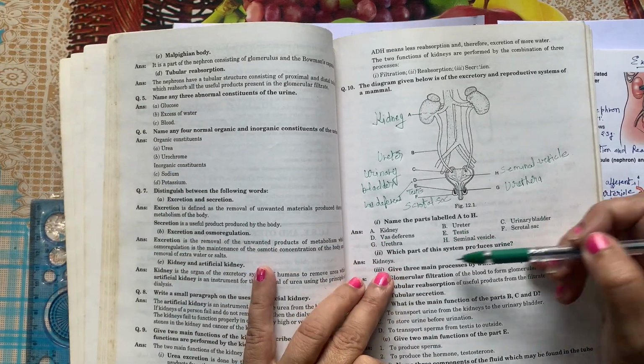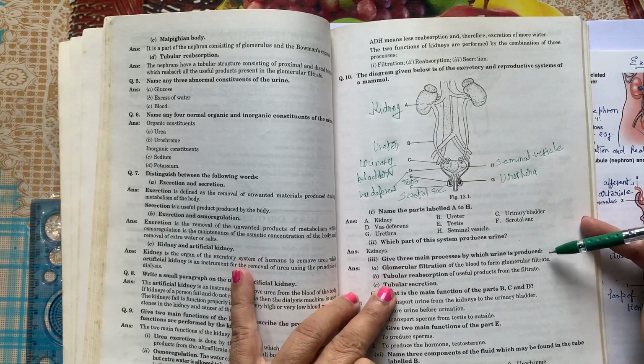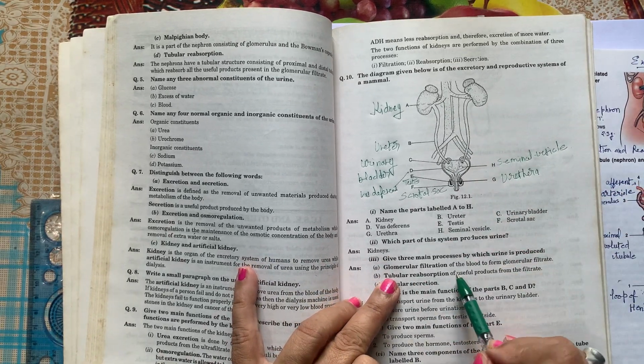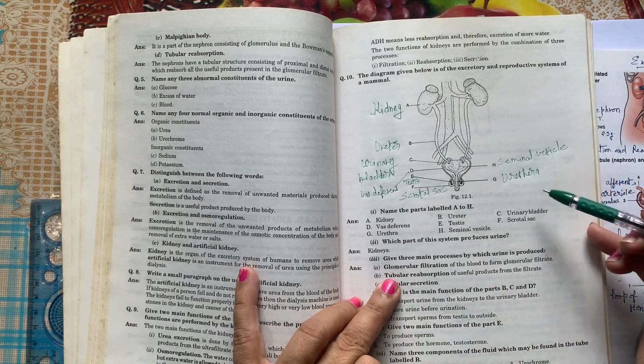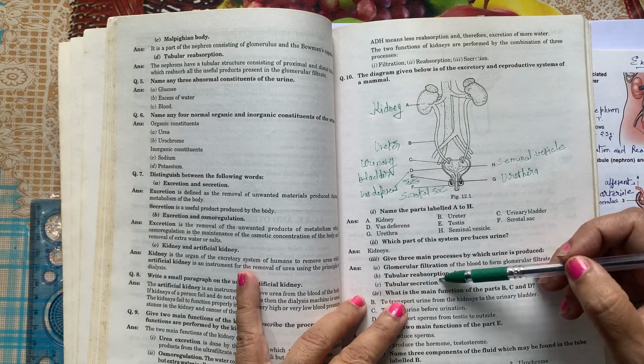Which part of the system produces urine? The kidney. Give three main processes by which urine is produced: glomerular filtration of the blood to form the glomerular filtrate; tubular reabsorption of useful products from the filtrate; and tubular secretion.